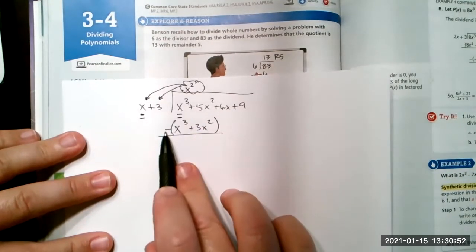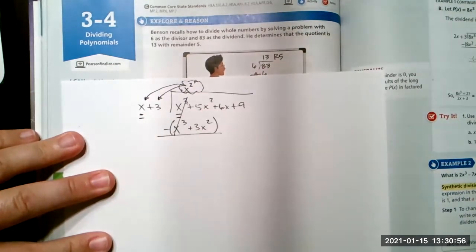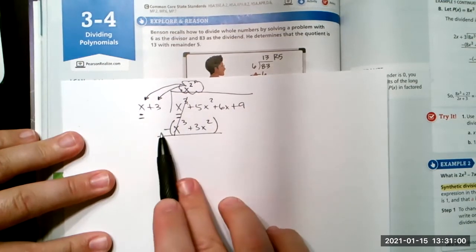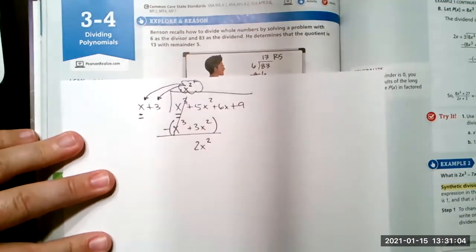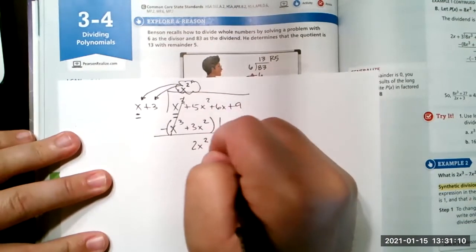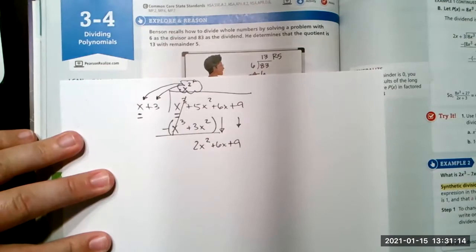So x cubed minus x cubed. Again, this is what we want to do. We want those to cancel out and get 0. And then I have 5x squared minus 3x squared, that's 2x squared. So then I bring down these other terms, plus 6x plus 9.